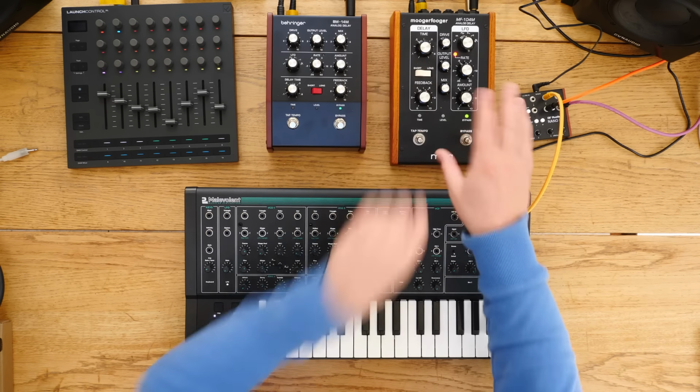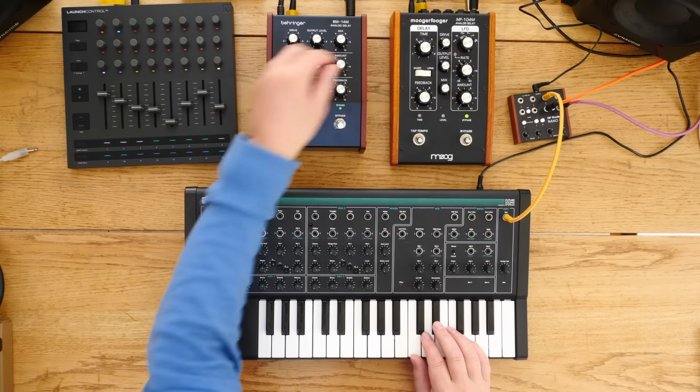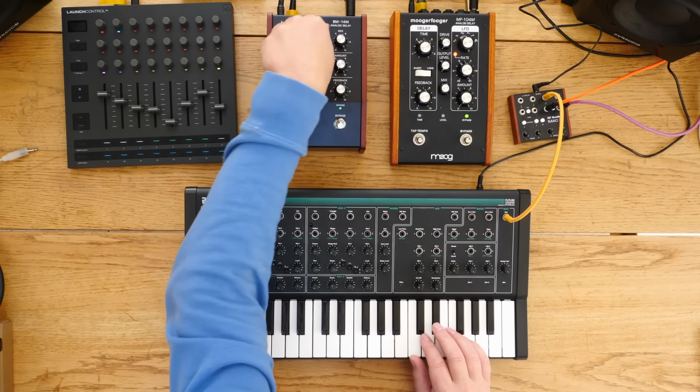And that's the beautiful smoothness I love on the 104. Let's try it on the Behringer.